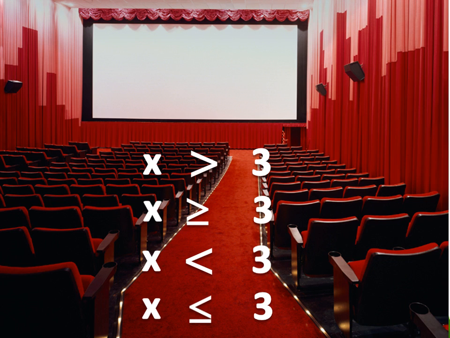Now again, just in reviewing, if you forget what these symbols mean, it's pretty easy to recall. And the rule is the bigger end of the symbol goes towards the bigger number, and the smaller end of the symbol goes towards the smaller number.